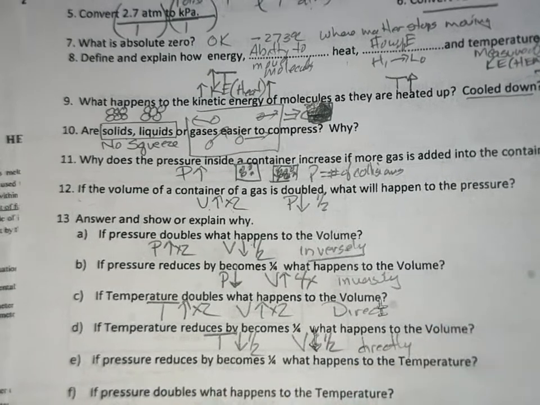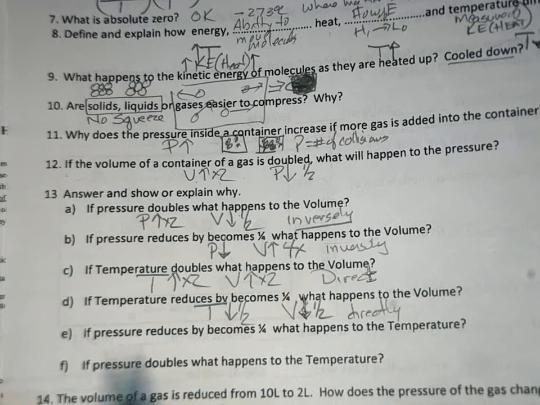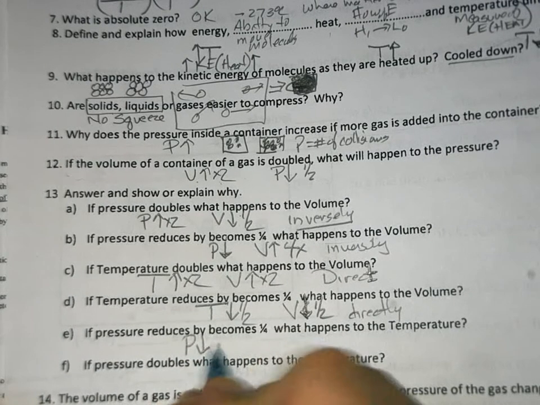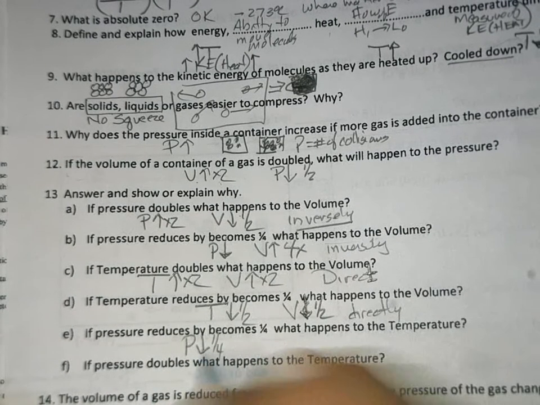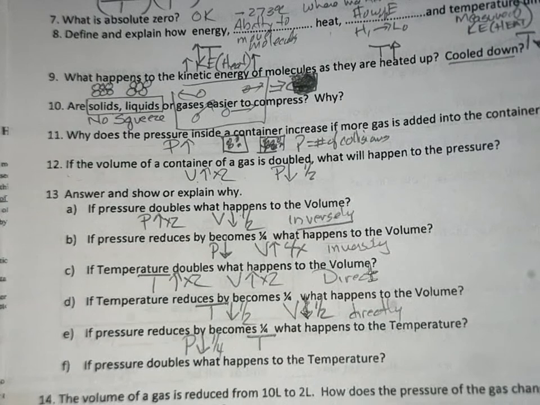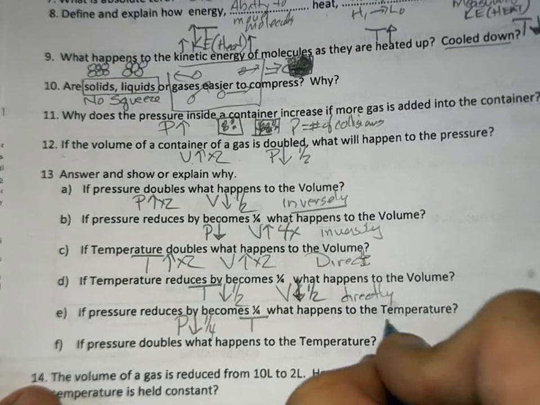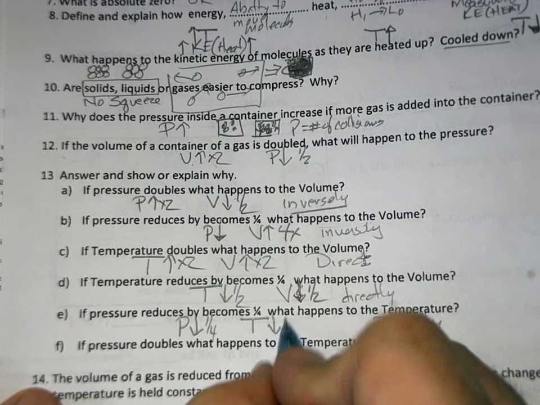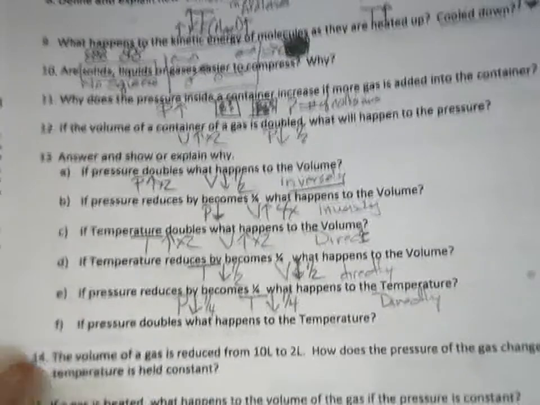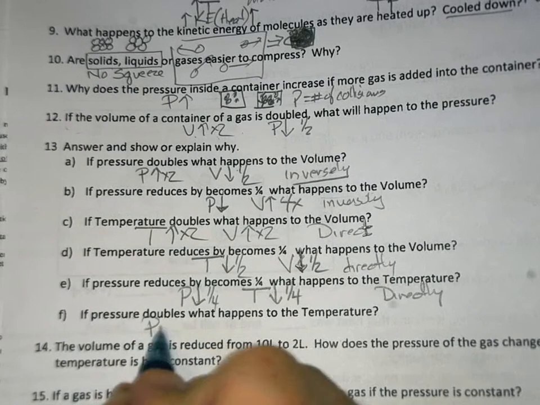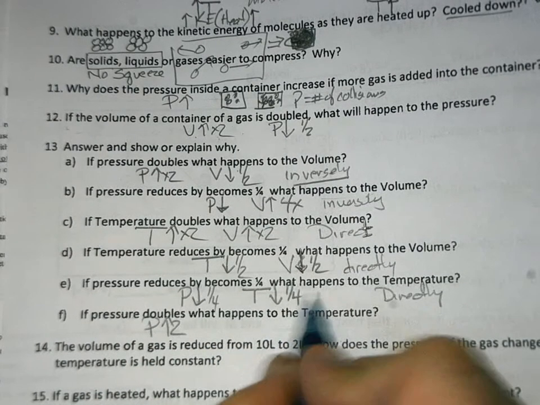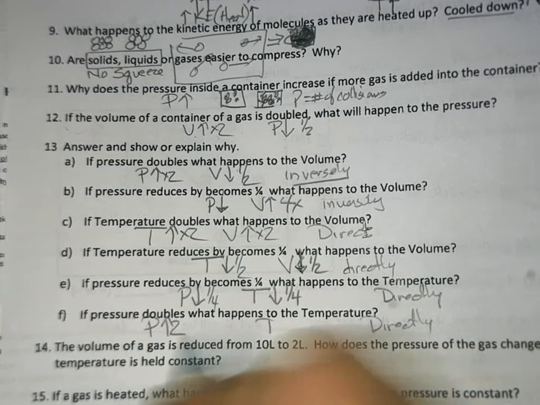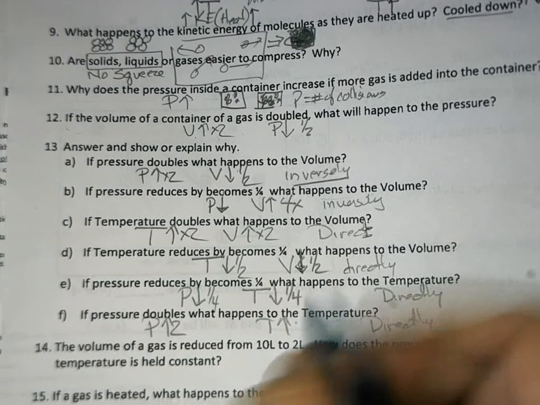Decrease, they're directly proportional. Oh, we're doing pressure and temperature now. So pressure goes down 1/4. Are pressure and temperature directly or inversely proportional? They're directly. And since they're directly proportional, the temperature will also go down by 1/4. If pressure doubles, pressure increases by 2. We already said in this one that they are directly proportional, so that means the temperature has to go up by 2 as well.